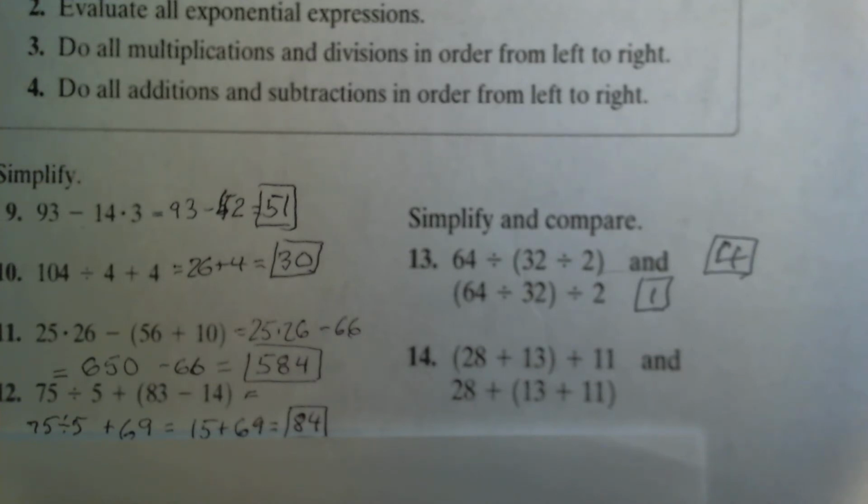But let's look at number 14, where we have 28 plus 13 plus 11. So here we add 28 plus 13, which is equal to 41. So let me write 28 plus 13 plus 11. So we have equal to 41 plus 11, which is equal to 52. So here the answer is 52.